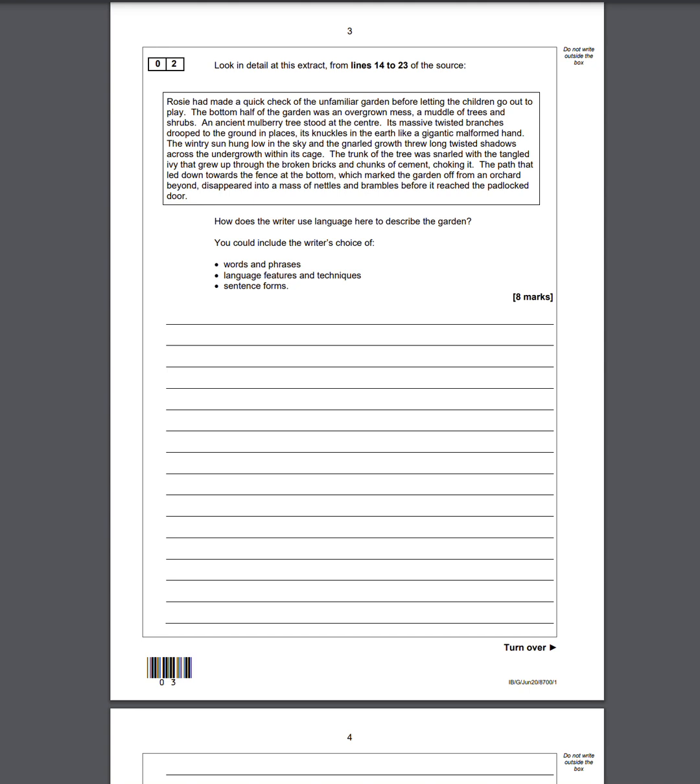The steps to success that I would take for this. Firstly, step 1, I would highlight the focus of the question. So in this case, we've got how does the writer use language here to describe the garden? I would be highlighting the garden because I know that that is what it is asking me to analyse, how that is being described.